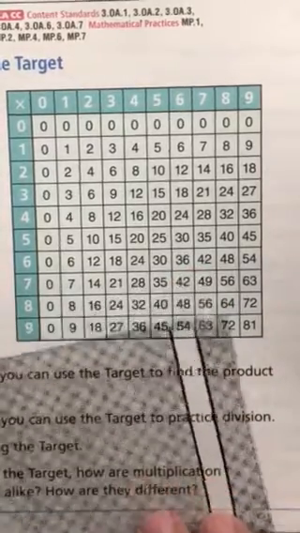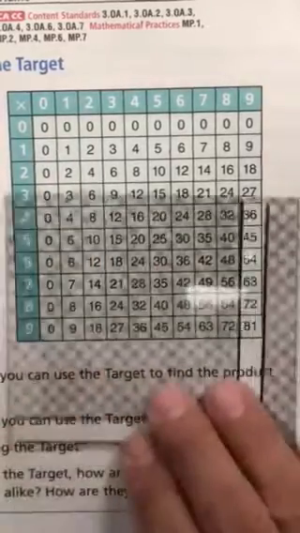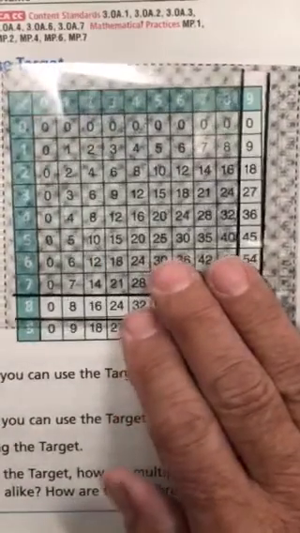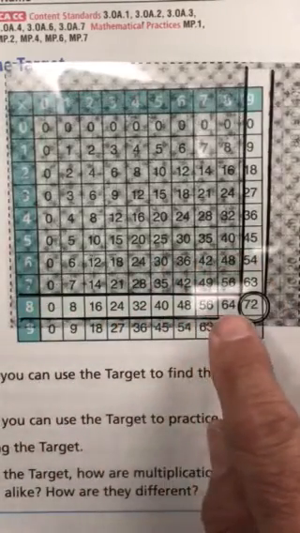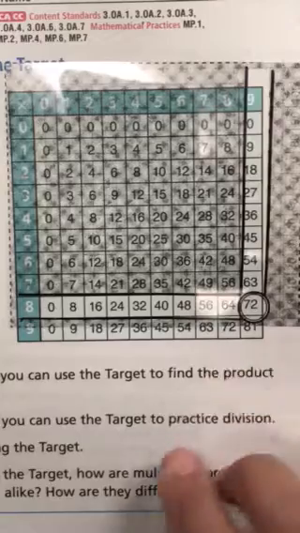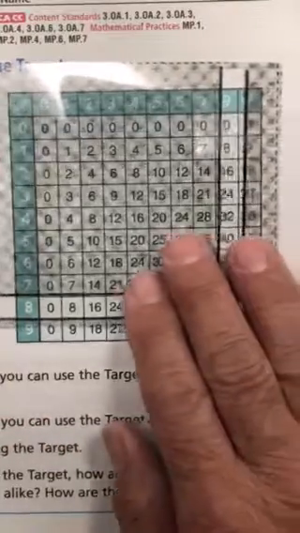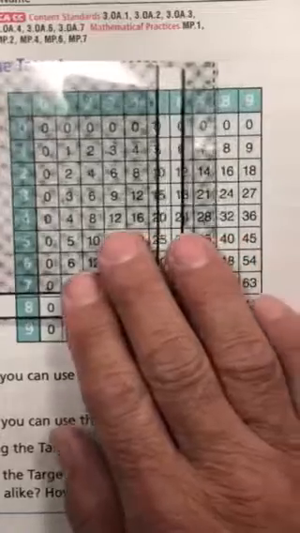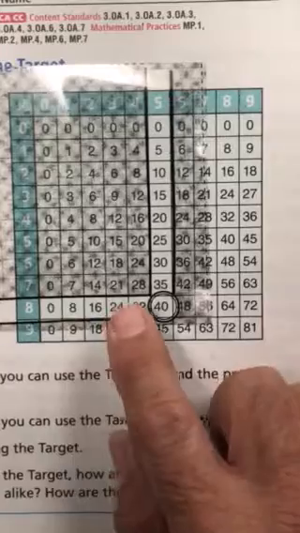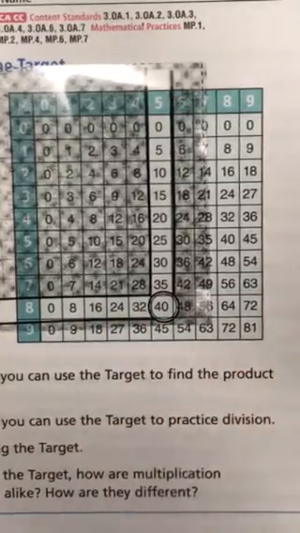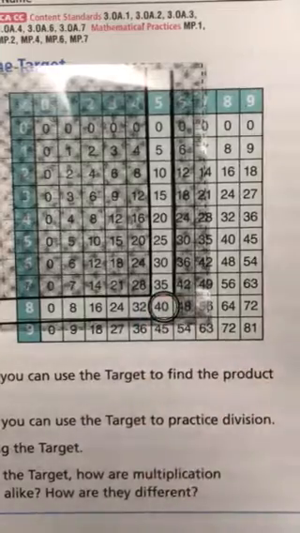So when we say 8 times 5, we find 8 down here. So we slide it until we have that 8 showing in the clear row, the clear field, 8, and then the other factor is 5, 8 times 5. So we slide it over to 5. So we have a clear column and a clear row, and the target is 40. So 8 times 5 is 40.